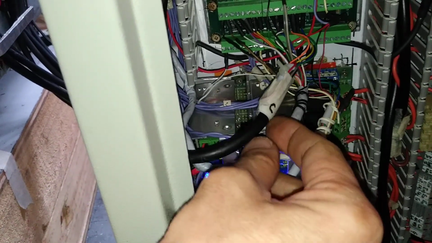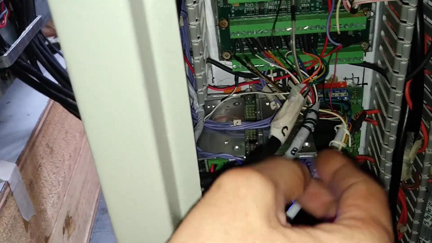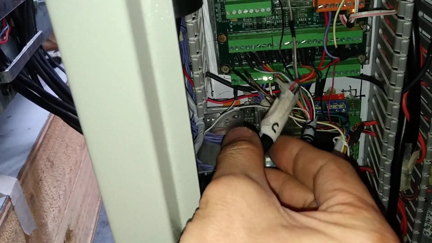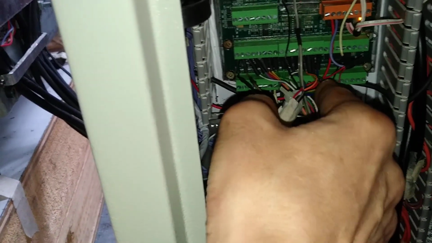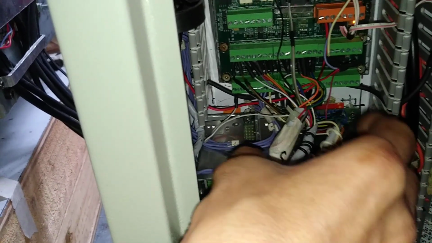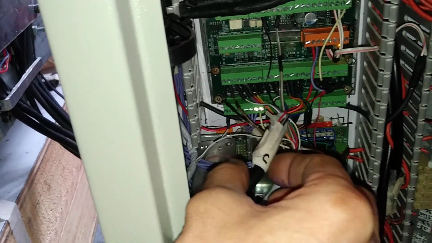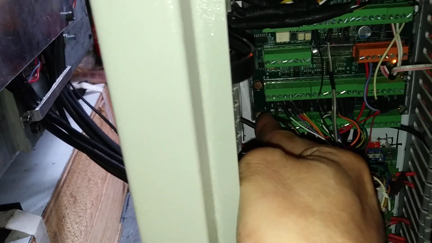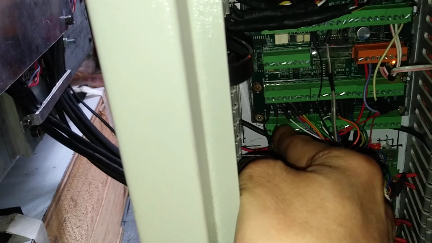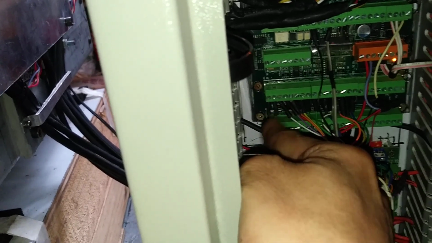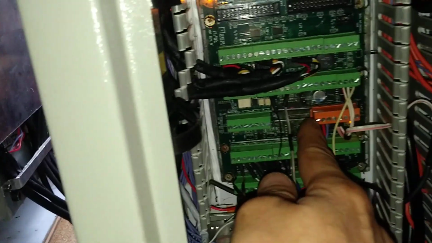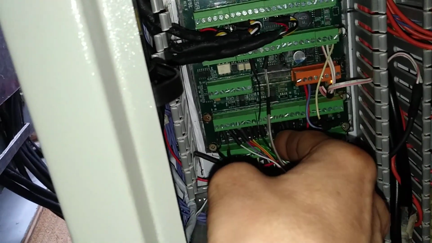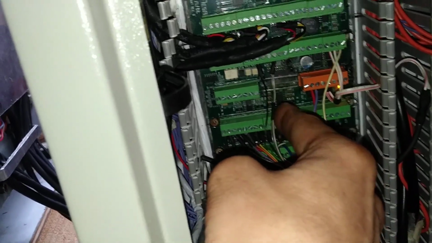B is the pendant. It's connected to this area. C is also signal here. And these two wires, AB pendant and quarter, are here. This is the voltage input. This is also voltage for the encoder.